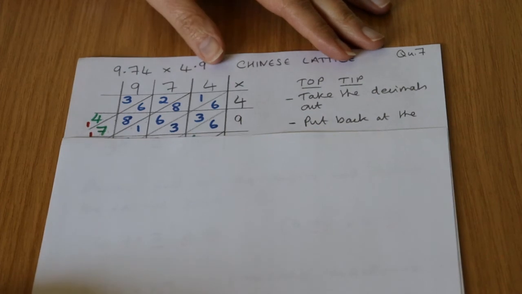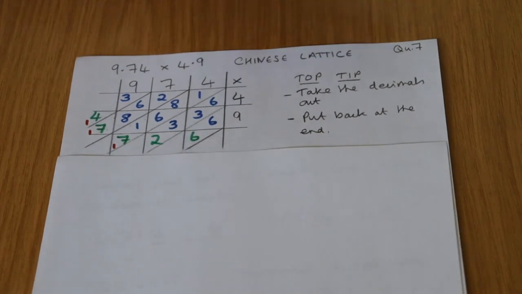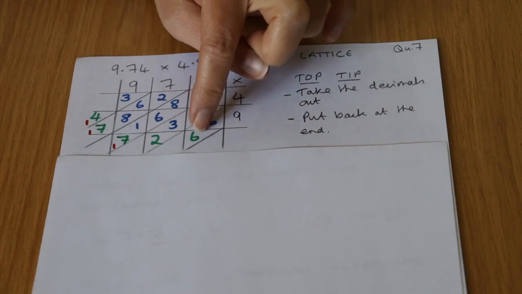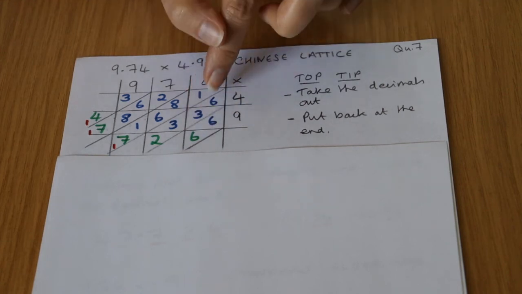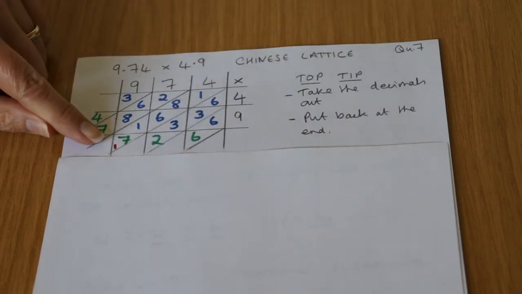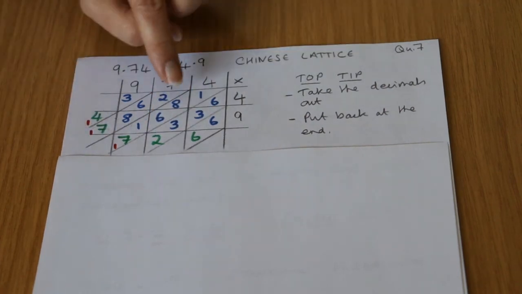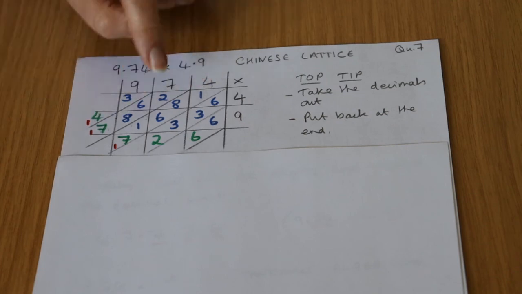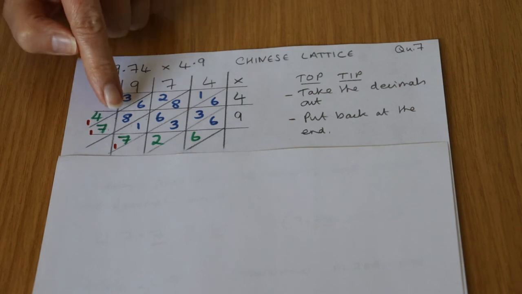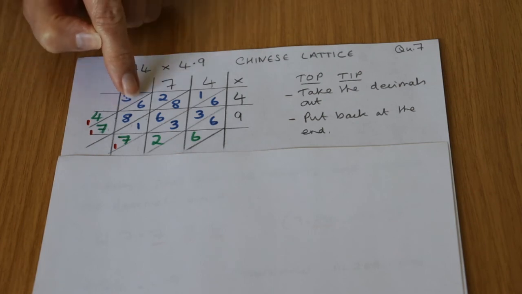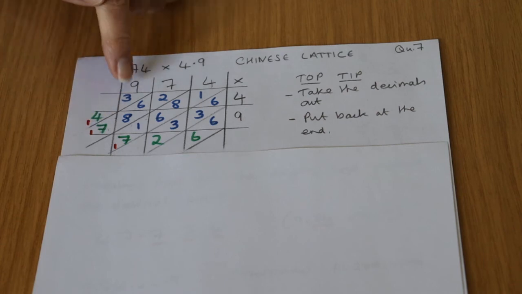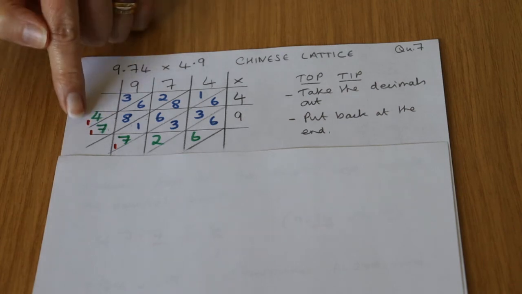The next part is to bring your answers for each section down the diagonal. So you've got 6 plus nothing else is 6. 6 plus 3 is 12. There's the 2. There's the 1 that's been carried from the 12. 8 plus 2 plus your 6 is 16. Plus the 1 that's been carried is 17. 8 plus 2 is 10. Plus 6 is 16. Plus the 1 you carried is 17. 3 plus the 1 you carried is 4.